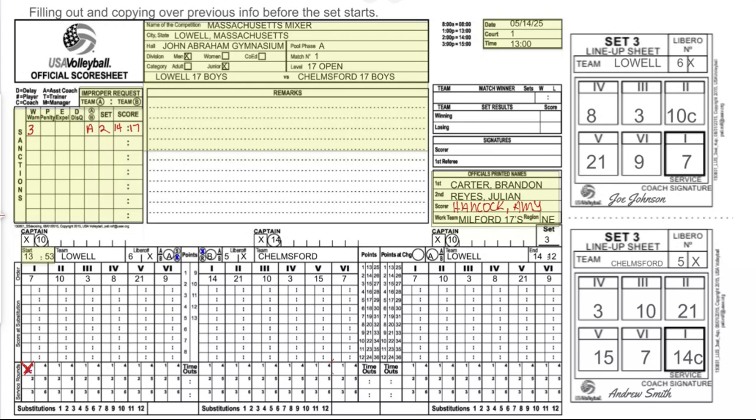If we notice the layout at the bottom, we have left, middle, and right wide scoring sections. So in the first part of the set, you'll score right here. Those are your left and middle sections. So Lowell is playing on the left side, Chelmsford is on the right. After the court change, we would score right here. So now Chelmsford is on the left and Lowell is on the right. And we would no longer be using that part of the score sheet after the court change. Do not X that out in real life, though. I was just giving you a little demonstration.